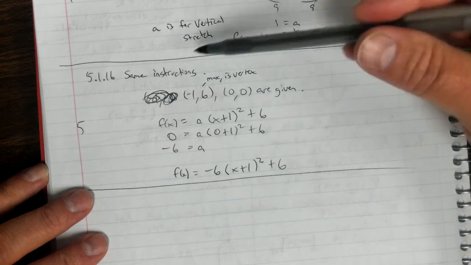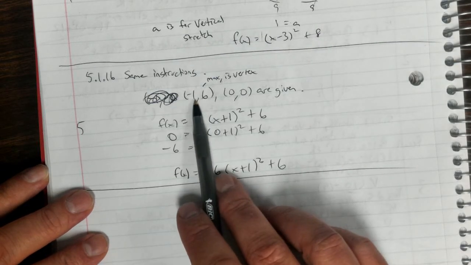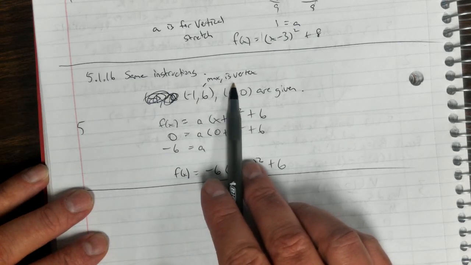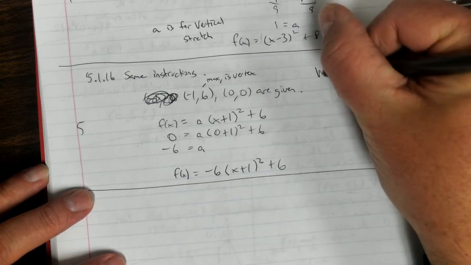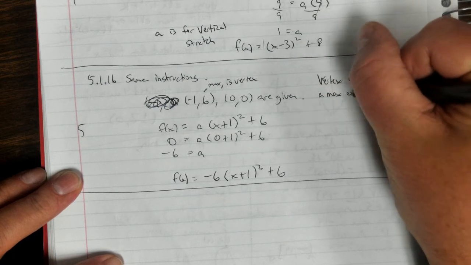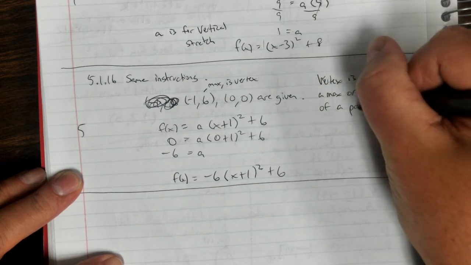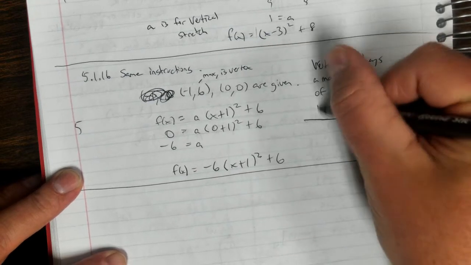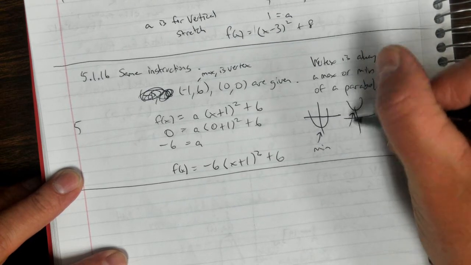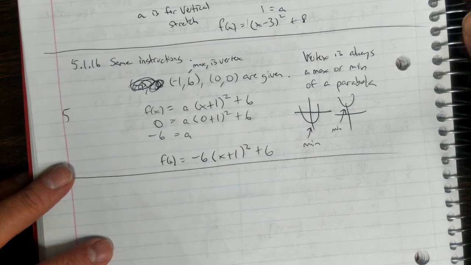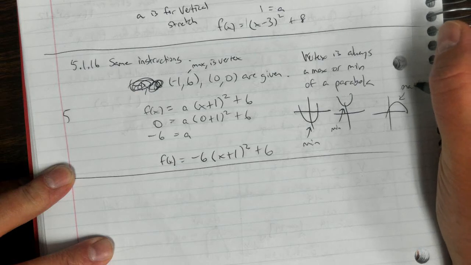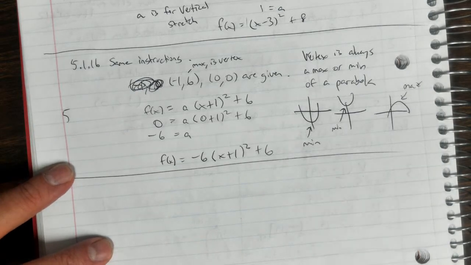Now the next one is the same instructions, and what we're given is the negative 1, 6. On the graph, that's the maximum, which is the vertex in this case. You know, a vertex is always a max or min of a parabola. And so if it's like that, that's a minimum. Even if it's like up here, that'd be a minimum, because those are the lowest points in the graph. And if it's something like that, that would be a maximum.